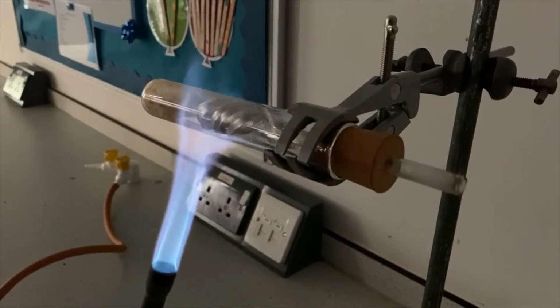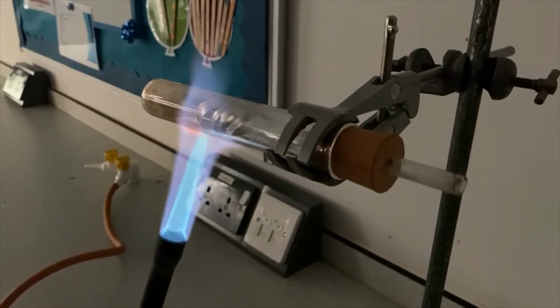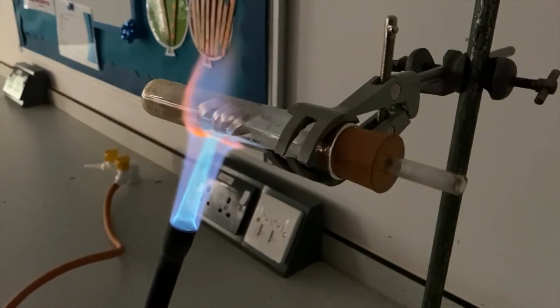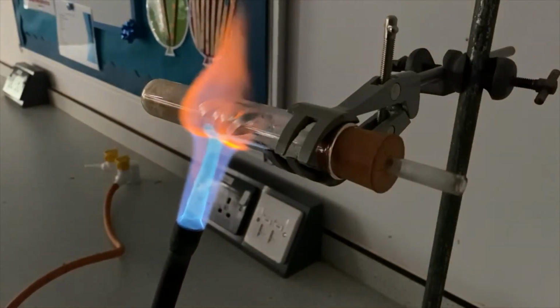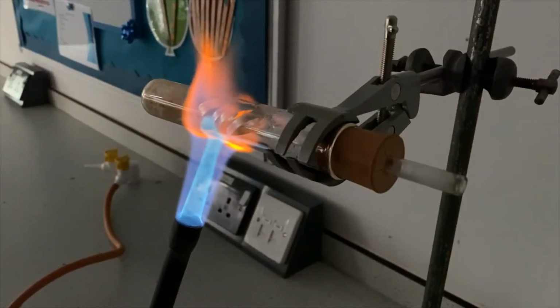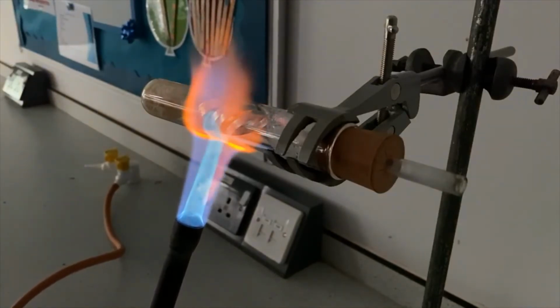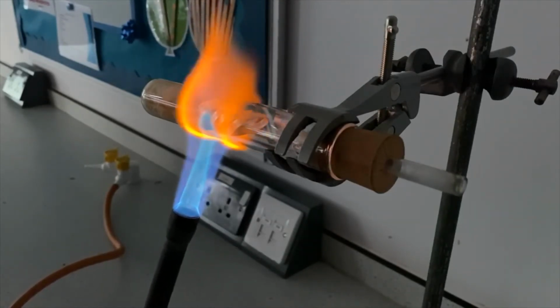and I'm then going to start heating up the magnesium, which should get really, really bright, but it does take a bit of time to get warmed up. So I've just warmed up the water a little bit. It's starting to go, it wants to.